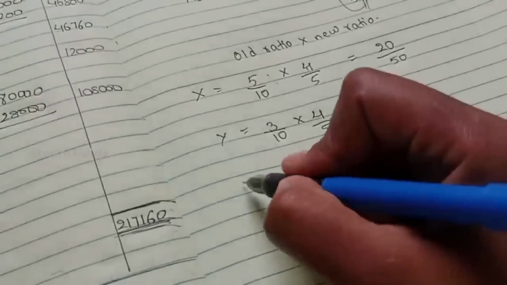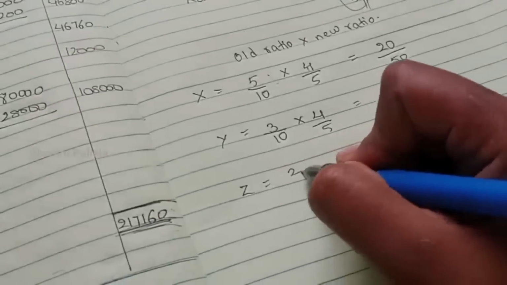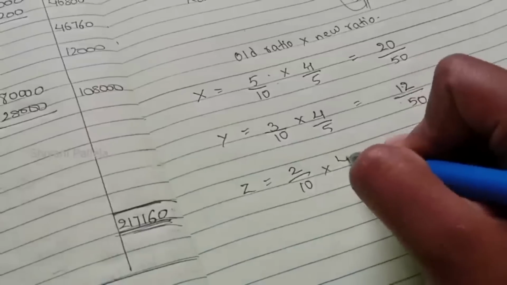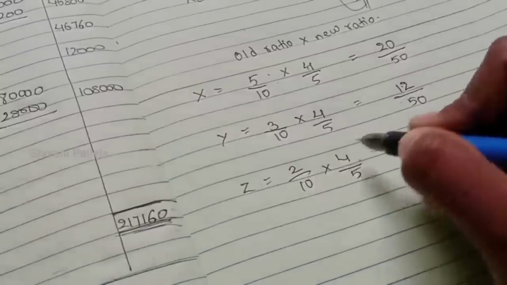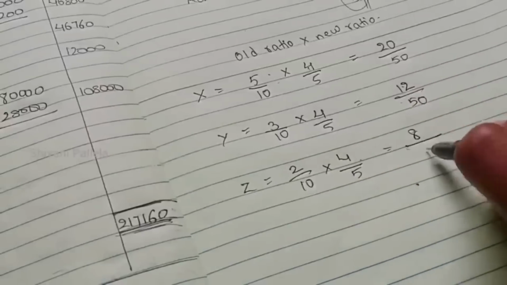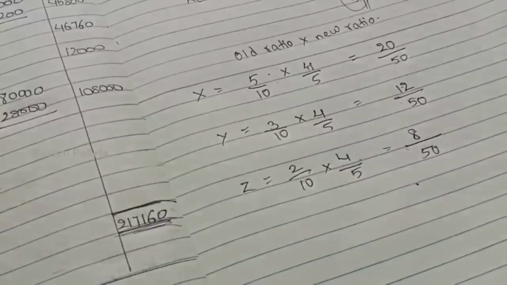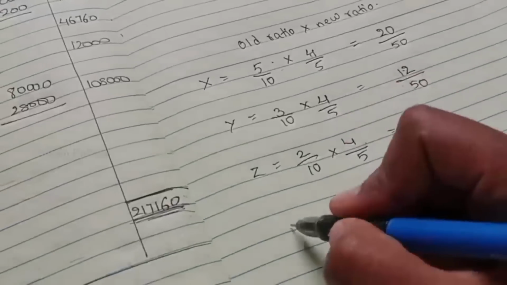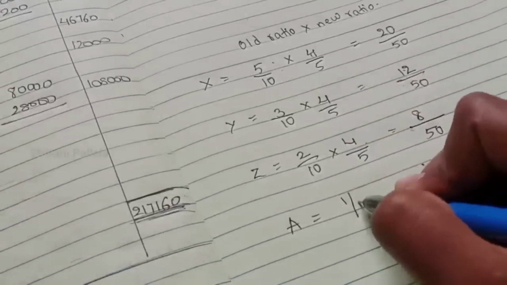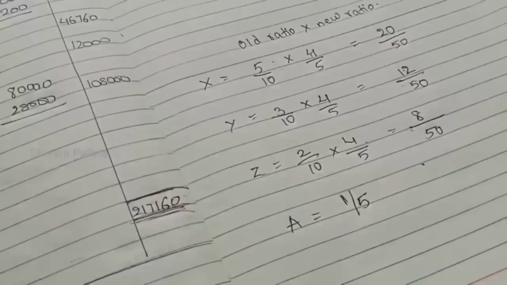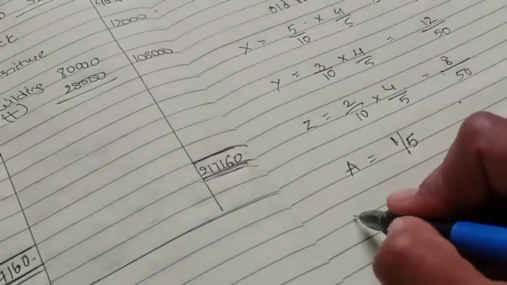Like that only for Z also. Z's old ratio is 2 by 10, the new ratio is 4 by 5. 4 twos are 8, 10 fives are 50. This is the profit. And the last, the new partner's share is 1 by 5. Okay. So what will be the new profit sharing ratio?